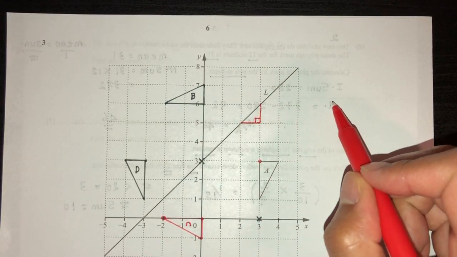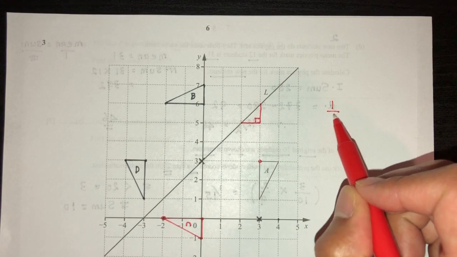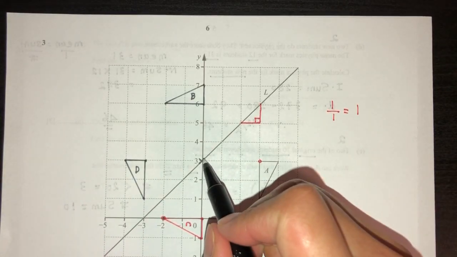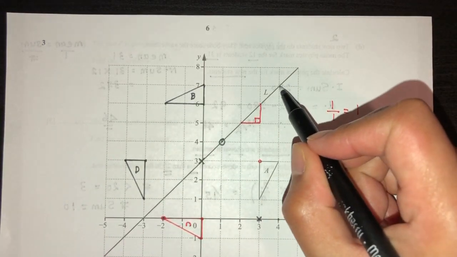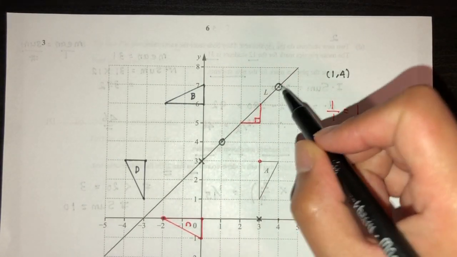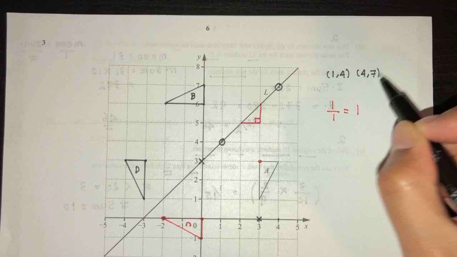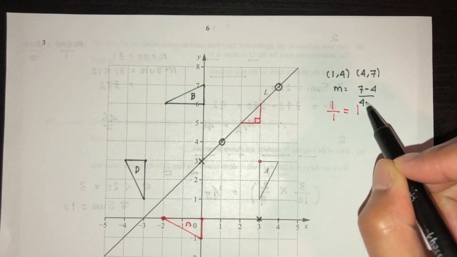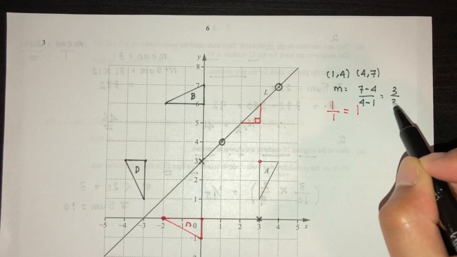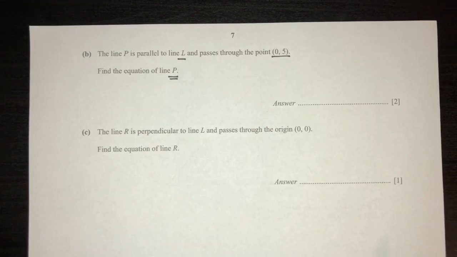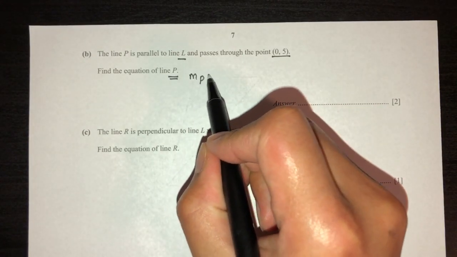The height is 1 and the base is also 1, so my gradient is 1. Or as I explained, if you don't understand this, no problem. Just take 2 points. Take 1 point here and take another point here. This is the point (1, 4). This is the point (4, 7). So gradient will be (y2 minus y1) over (x2 minus x1). That will be 3 over 3. It is 1. So from that we conclude that the gradient of line P is also 1.